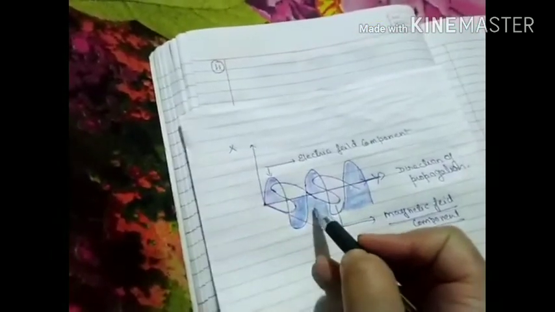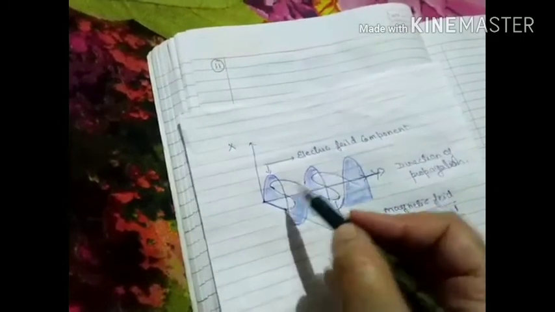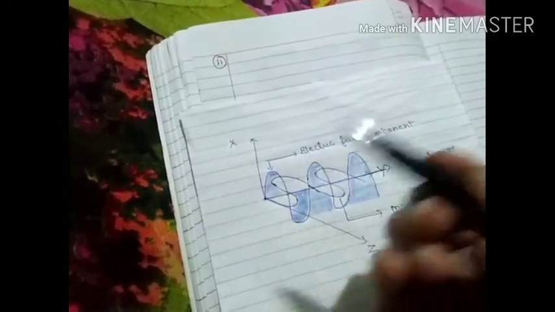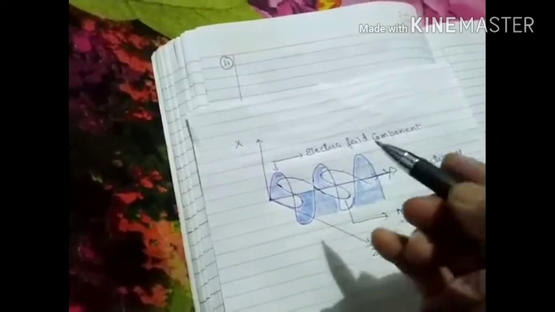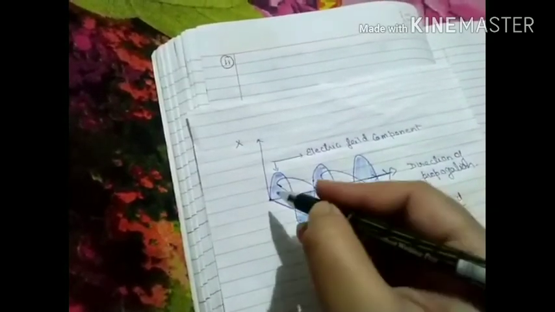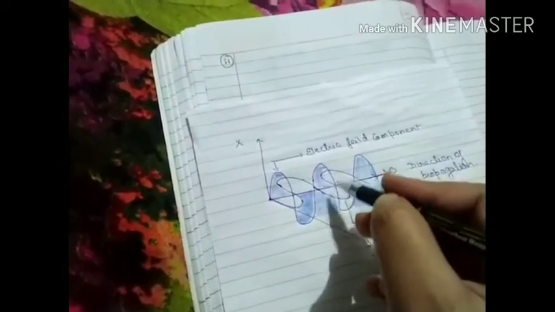Second postulate: your second postulate states that the radiations we are talking about, if any source emits energy, it emits it in the form of radiations. Now the second postulate is that these radiations consist of an electric field and a magnetic field. If we talk about these radiations, they have an electric field and also a magnetic field. That's why they are known as electromagnetic waves. Clear? So these radiations have an electric field component, and this one is the magnetic field.